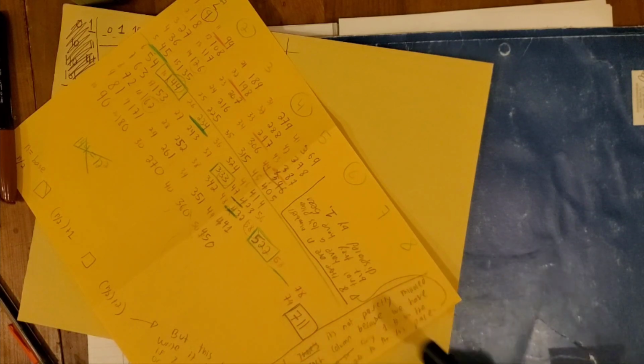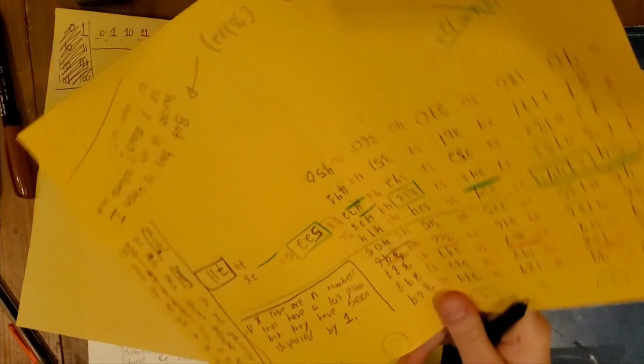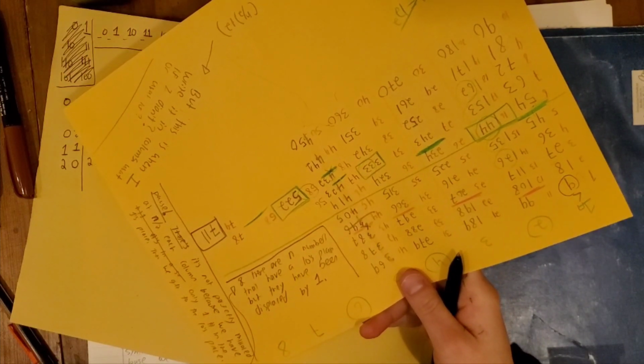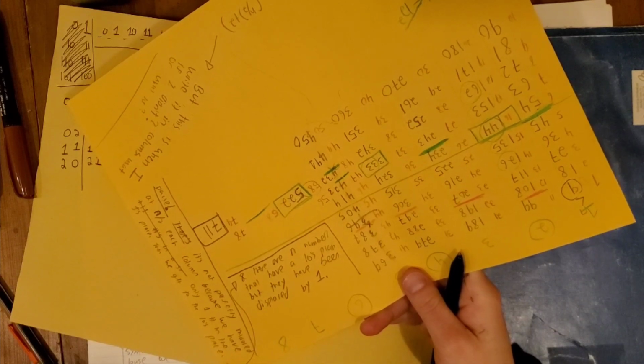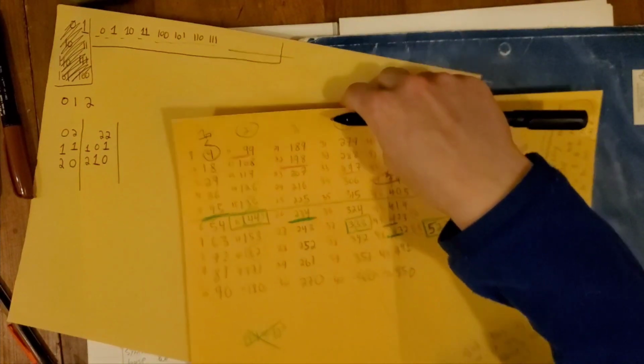Then I was like, then it's not perfectly mirrored. What did I write over here? There are n numbers that have a tens place, but have been displaced by 1.